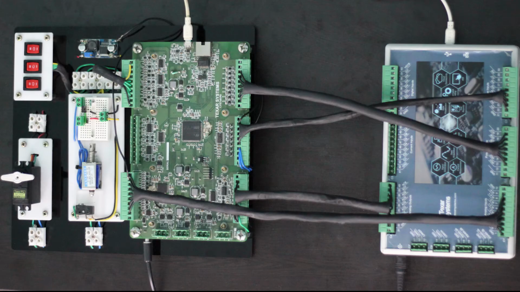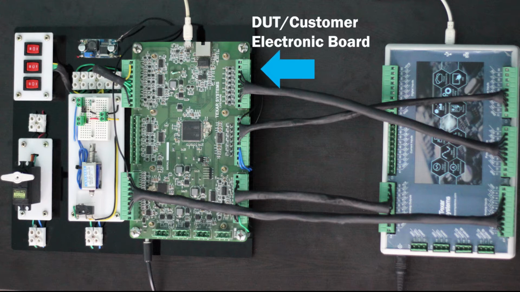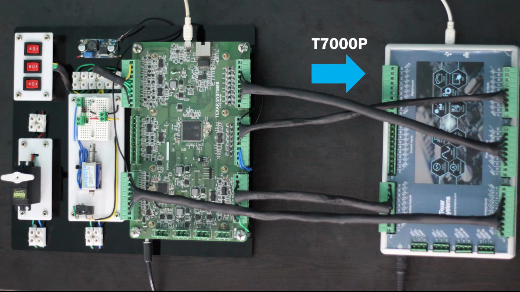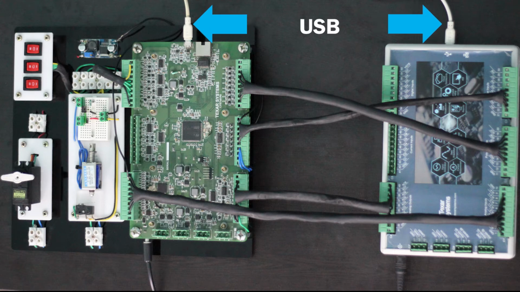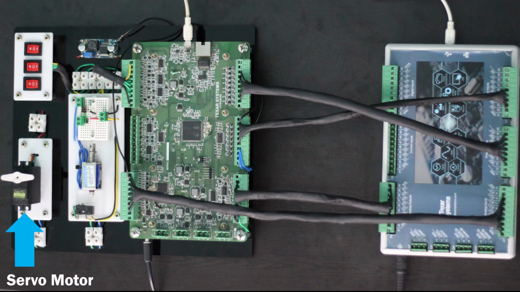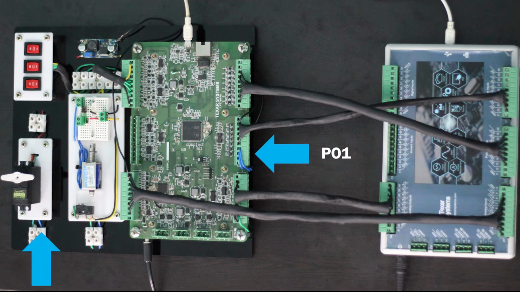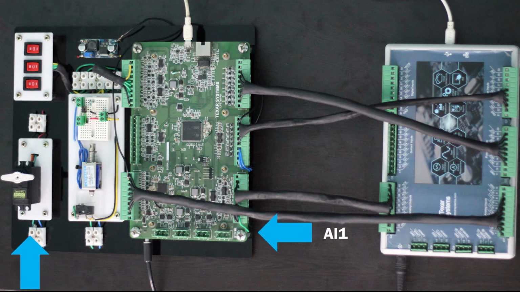Here is the actual setup. This is the DUT. And this is T7000P. Both are connected to the PC using USB. Here is the servo motor. PO1 is connected to the servo, and AI1 is connected to position feedback line of the servo.